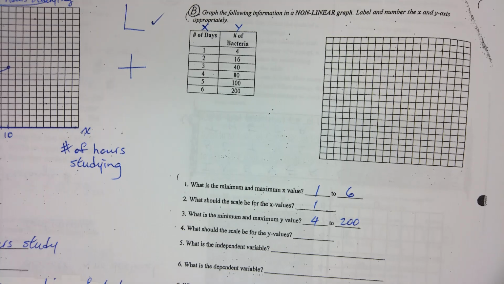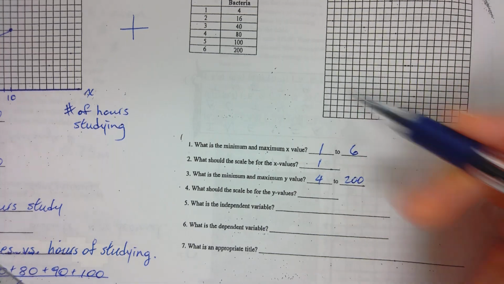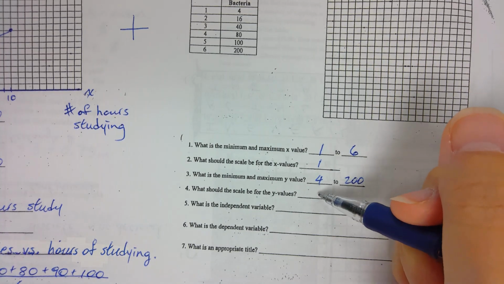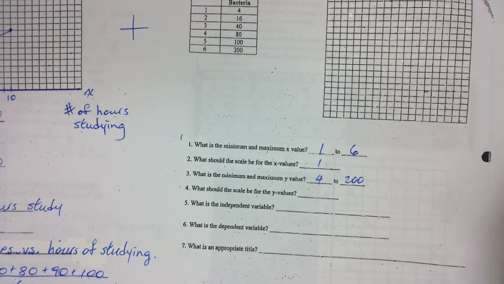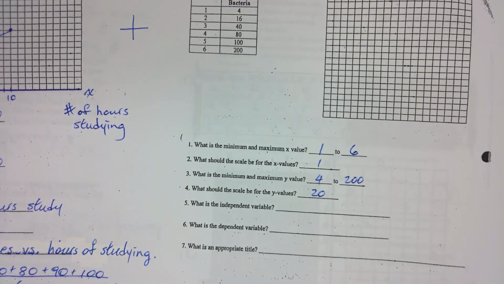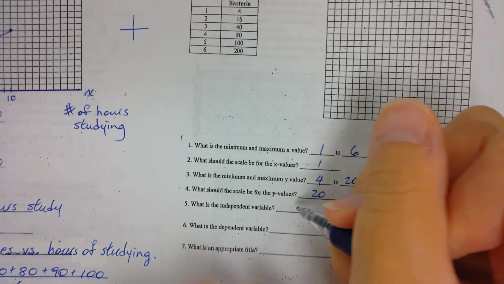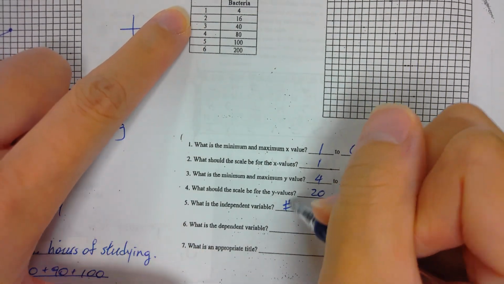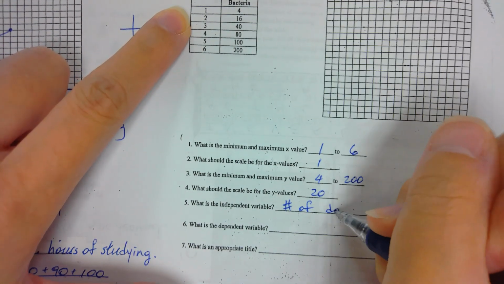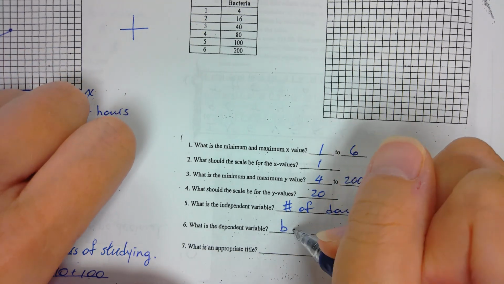Okay, Abraham. I need to fit 4 to 200 in this small graph right here. So what's a good scale to go up by? 20. Sounds good to me. Alright, you can do 15, but with 15 it's easy to make a mistake with your scale. Alright, independent variable, number of days. And then dependent, number of bacteria.